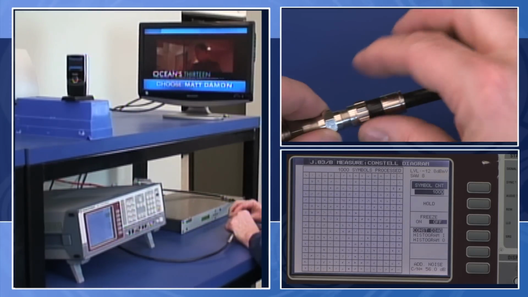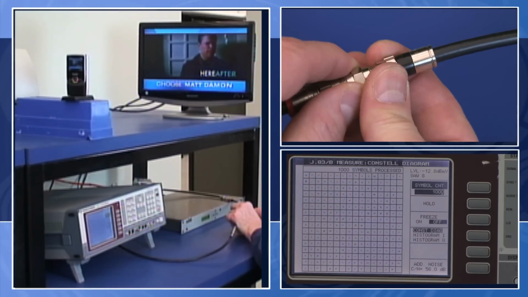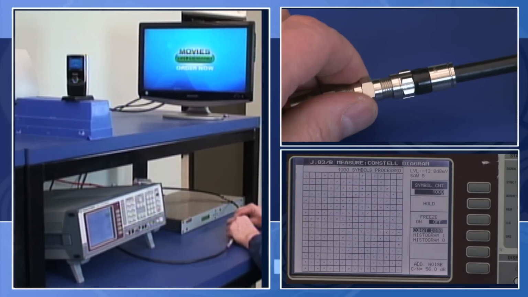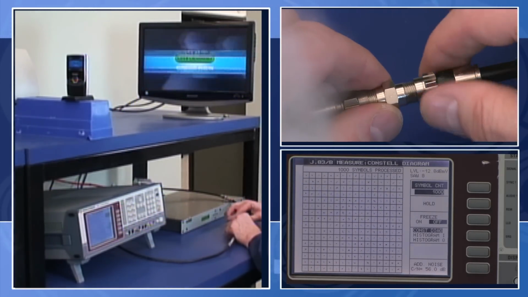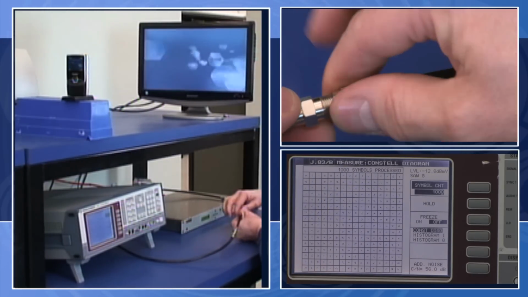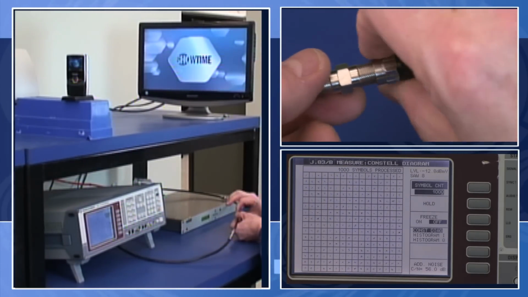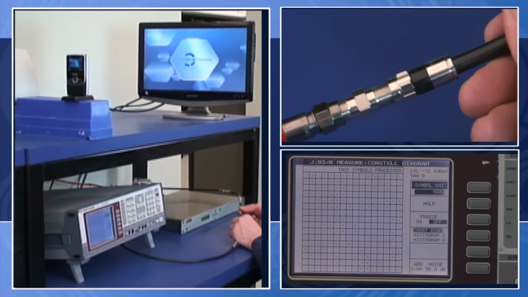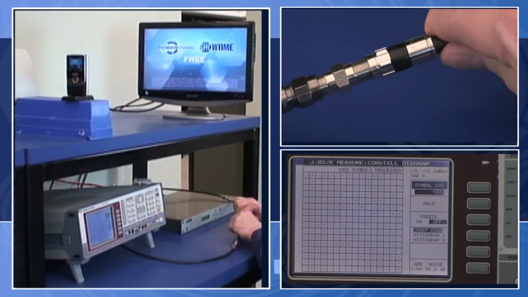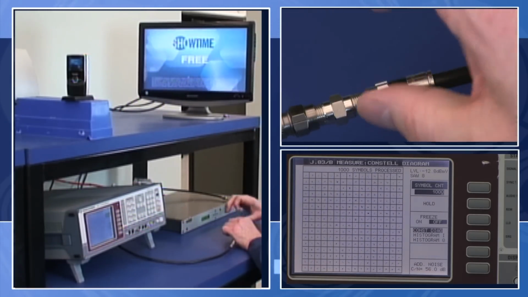And I'm going to loosen our signal tight connector. And what we see, as soon as I begin to loosen it, everything is still solid. But what I really want to do here is really loosen it. I'll loosen it even some more.